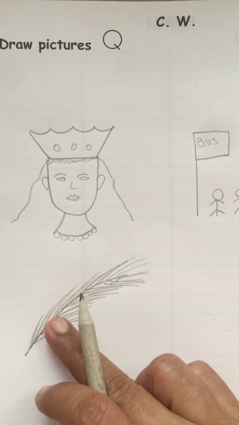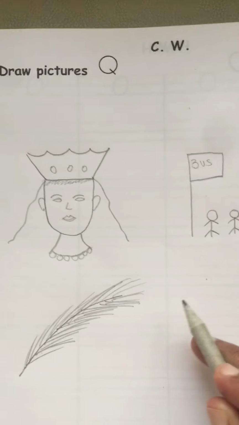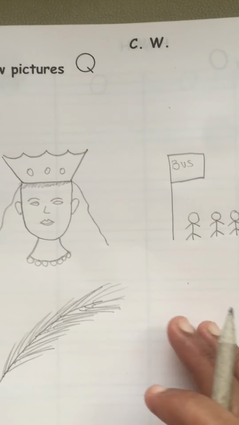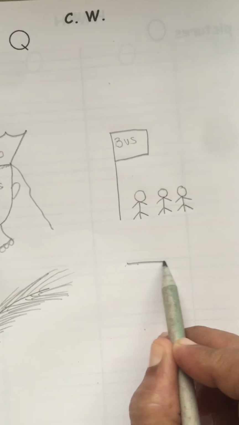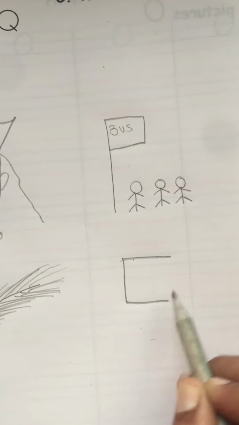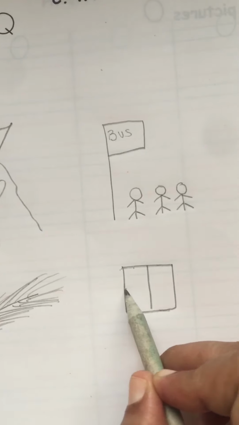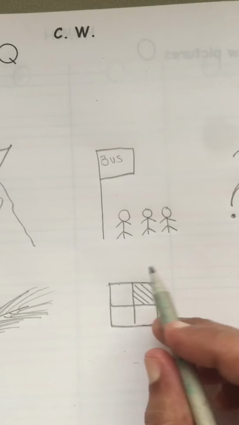Now children, when I have a piece of paper or a piece of pizza or a piece of anything and I cut it into four equal parts, that one part of the four is called a quarter. Now if I have a square here and I cut it into 4 parts, this one part is called a quarter. What is it called? Quarter.